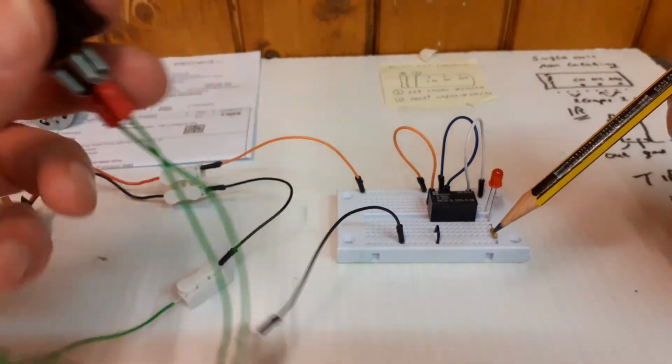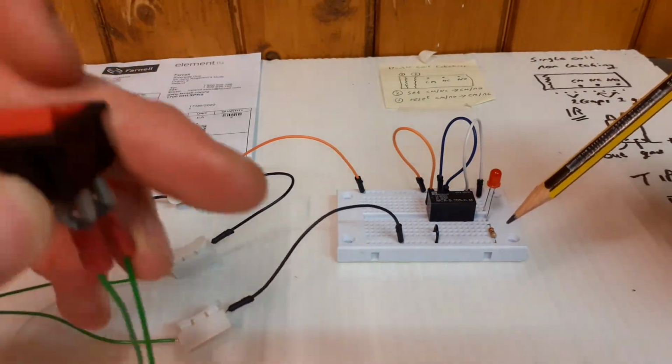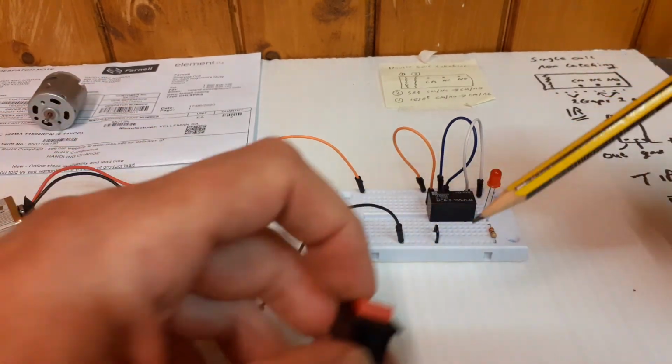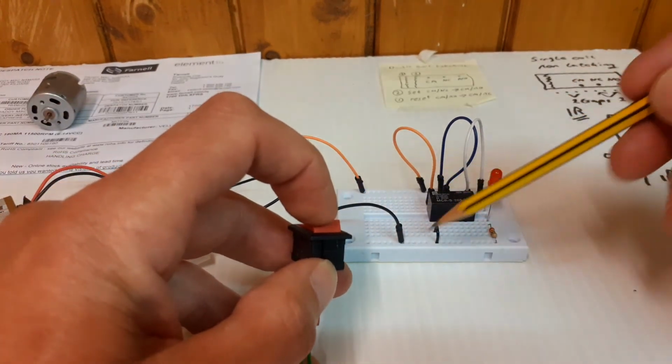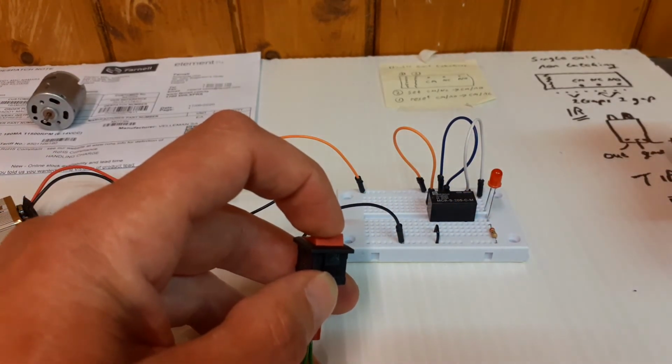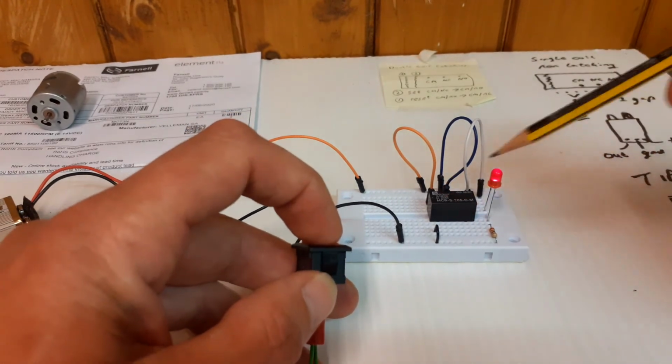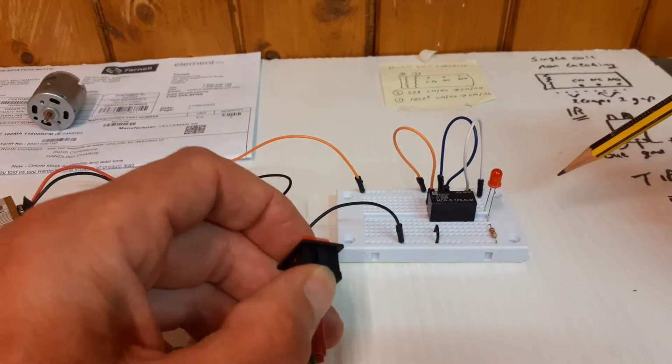And that is controlled by this. Because in order to get to ground, you have to switch this. In order for that coil to get to ground, you have to switch this. So if we switch that, we get a current through here and it'll switch the contacts there.